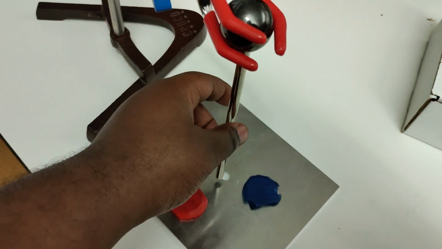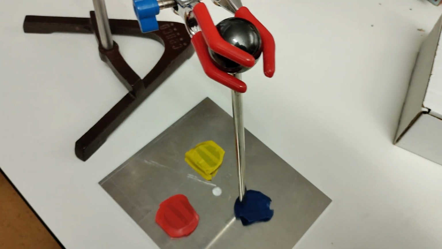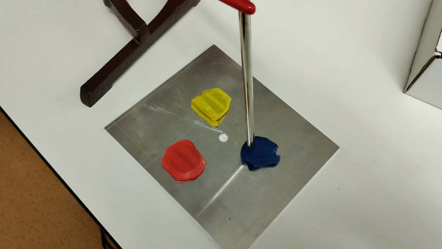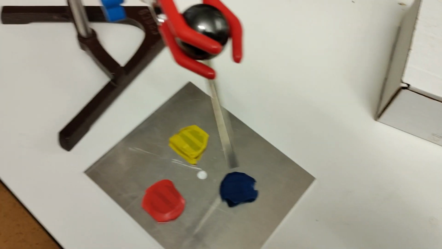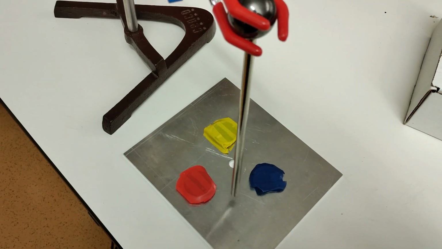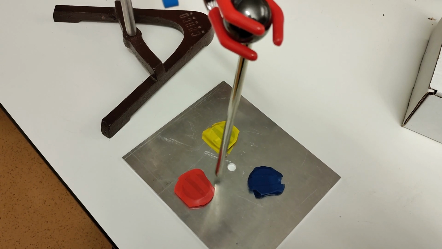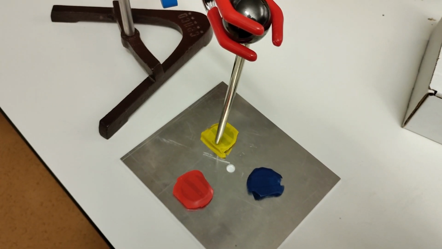Now right here, I'm going to put this magnetic rod over this blue magnet and predictably it comes to rest over this blue magnet. But if I change the position just slightly, the pendulum goes crazy and instead it ends at the yellow magnet. Now why is this?